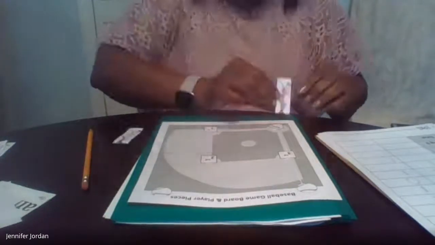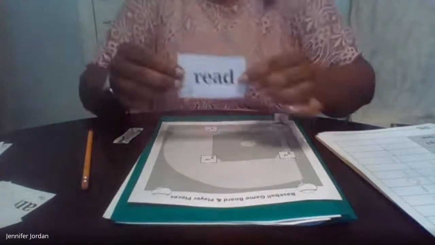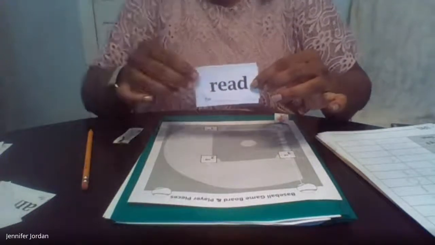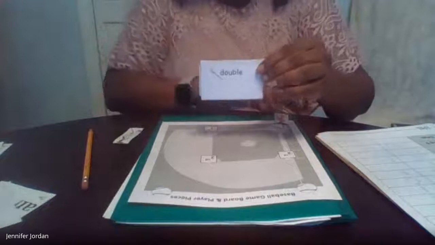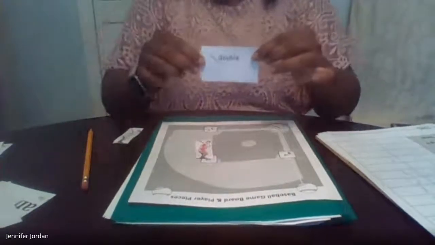The red team steps up to the plate. Let's see how well they do. So the red team word is read. Read the words on the card. And they hit a double. That means they go to first and second base. So red team is on second base.